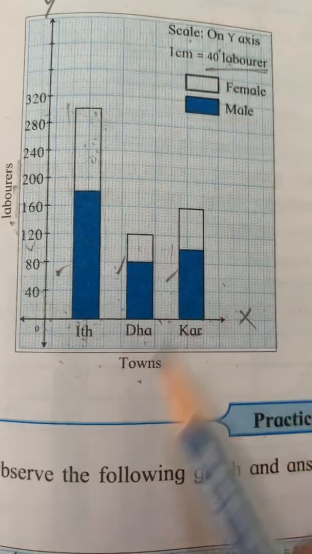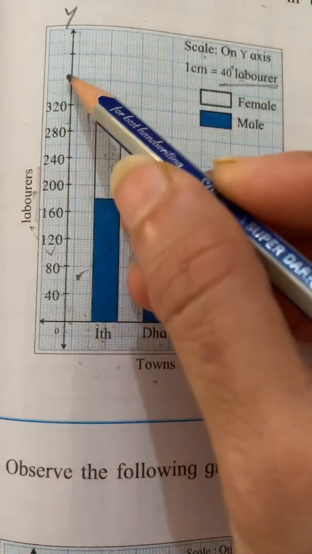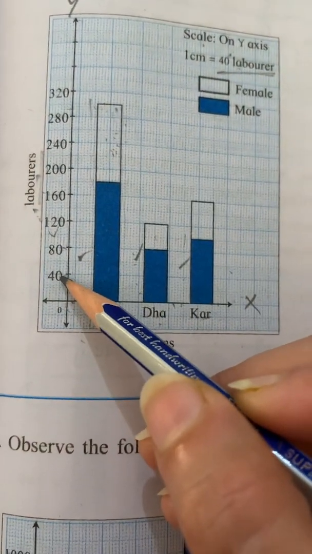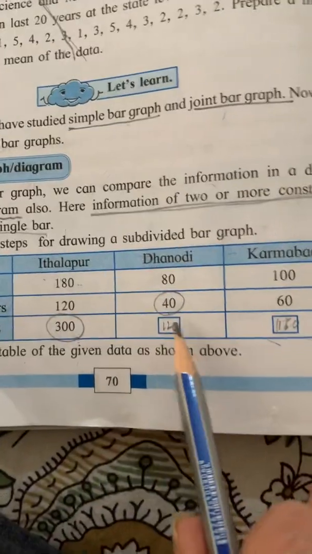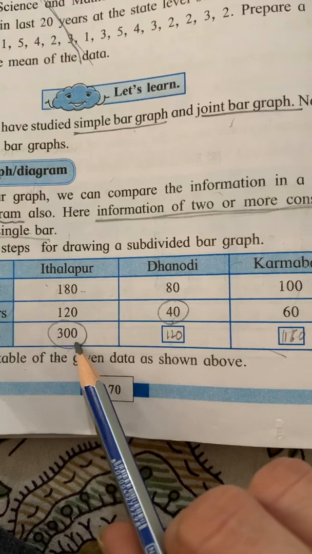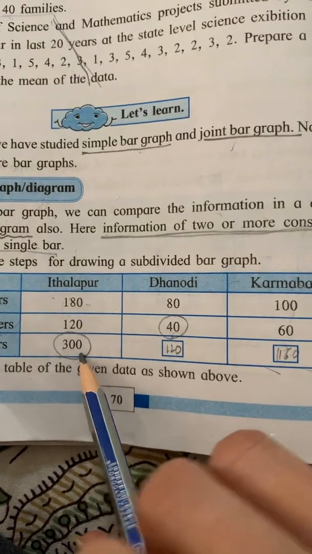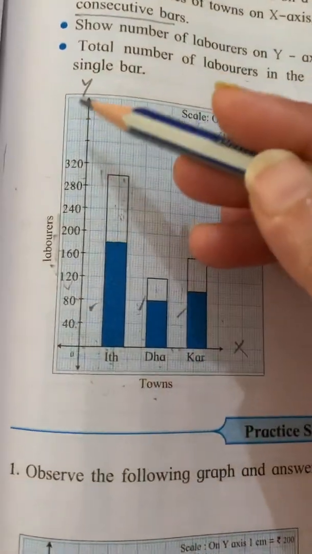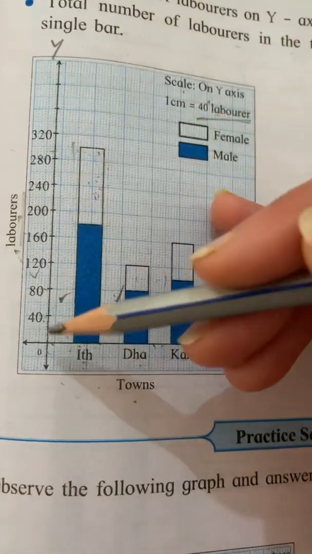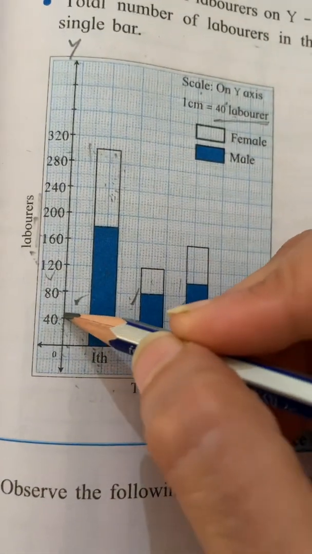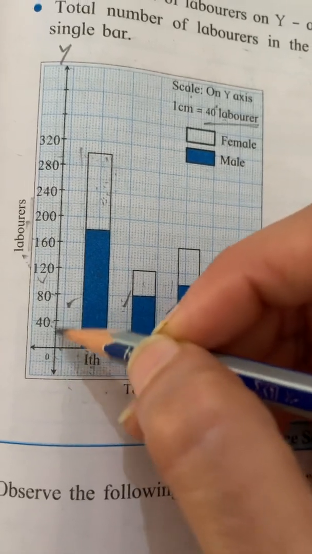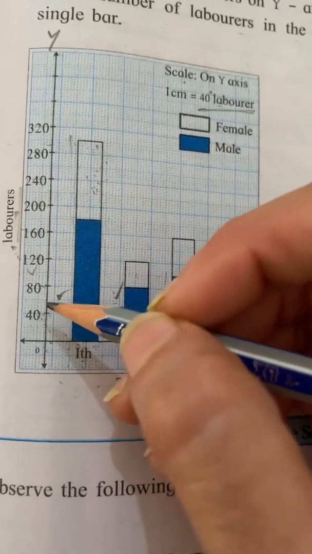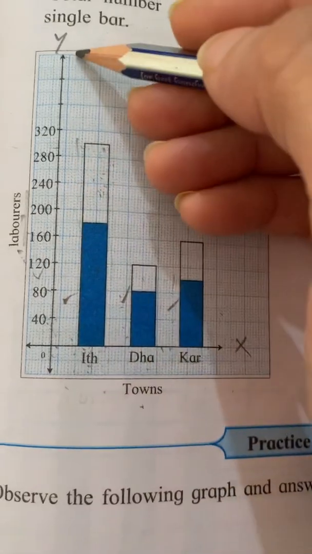Now students, marking these numbers is a little difficult. You have to understand, in this chart if you see, the minimum is 40 and the maximum is 300. So your divisions on this graph will be from 40 to 300. Now if you mark 1 centimeter as 20, this 300 will not fit here.